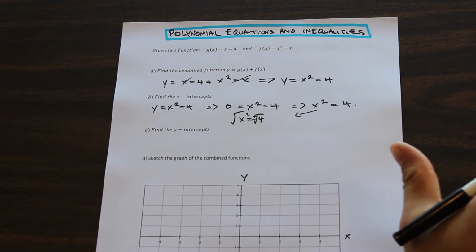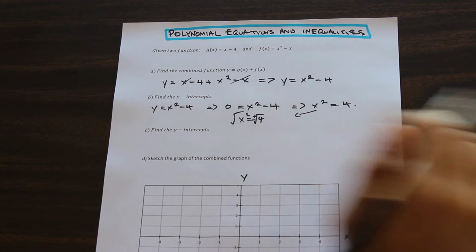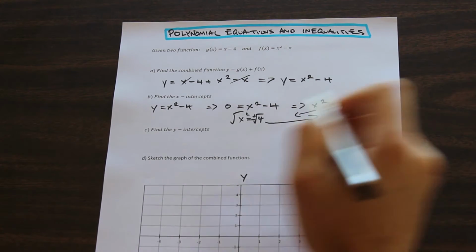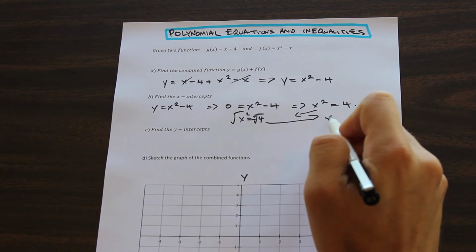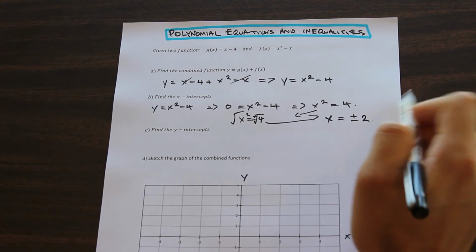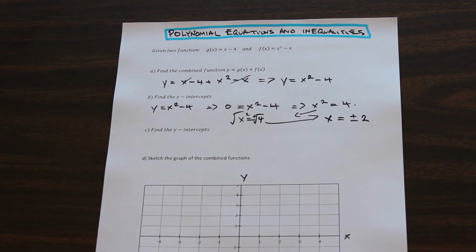That's just something that you need to remember, okay? Because, and let me go ahead and just move that over here, all right? Sorry for the arrows. So then we should have x is equal to, okay, plus or minus 2. Okay, so that's just something that you need to do with square roots.